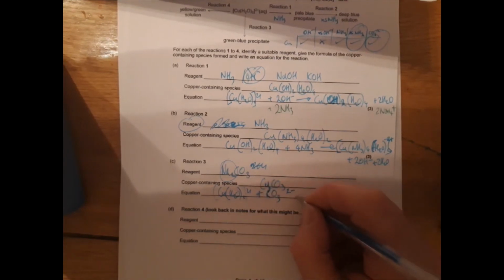So in all of these, you're allowed to write ionic equations, so please do. It just makes your life a lot easier. In other words, I'm not including the sodiums, and 6 H2Os are kicked out.